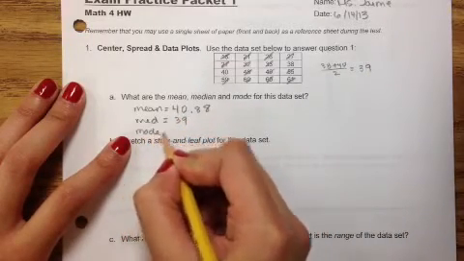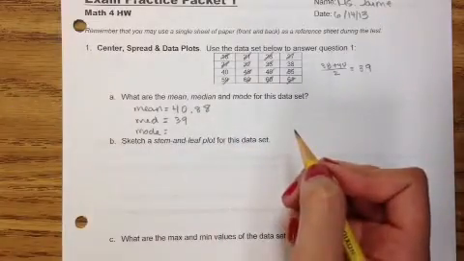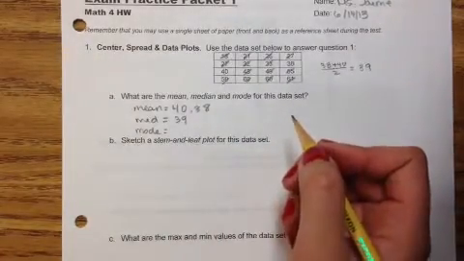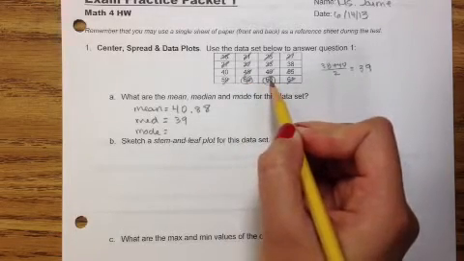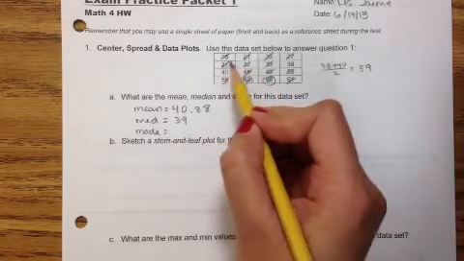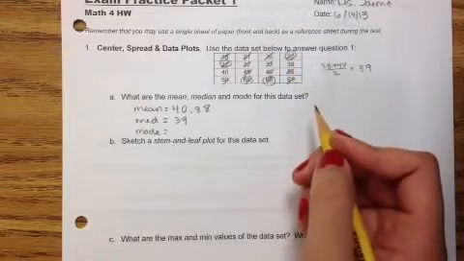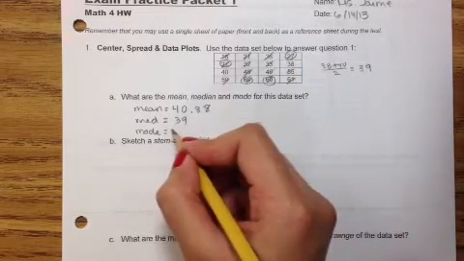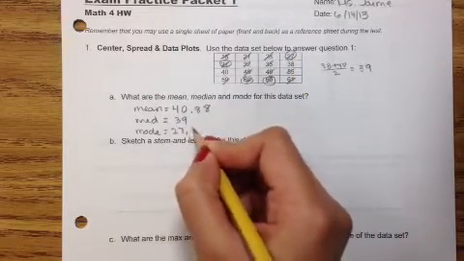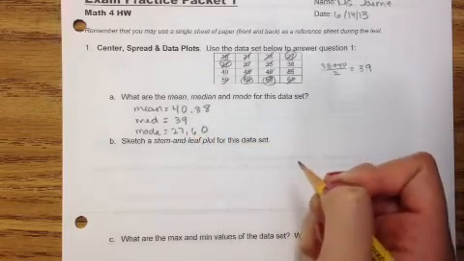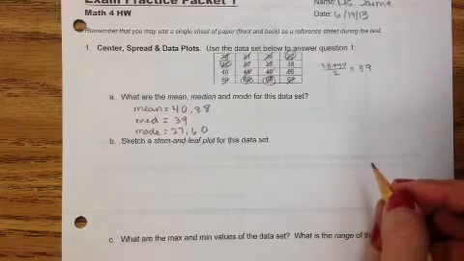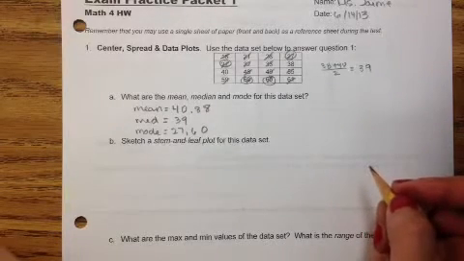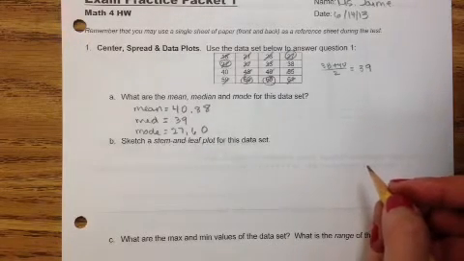And then my mode, remember, is the number that appears the most. In this case, we have 60 and 60, but we also have 27 and 27. So remember, we can have two modes. So therefore, our two modes are 27 and 60. Now, all this could have been done on the calculator, and as we go through the rest of this packet, I'll show you how to find it.